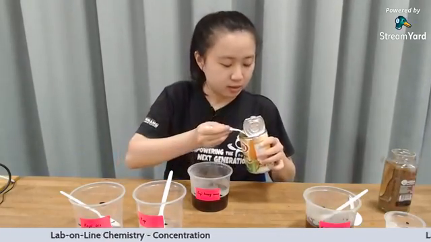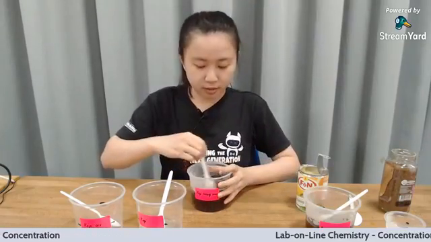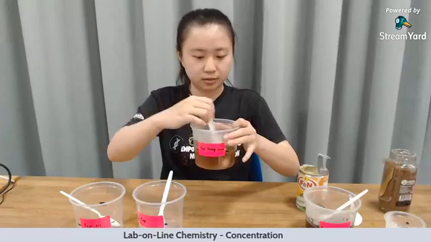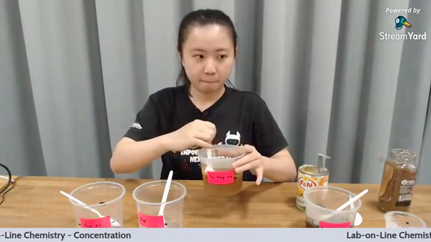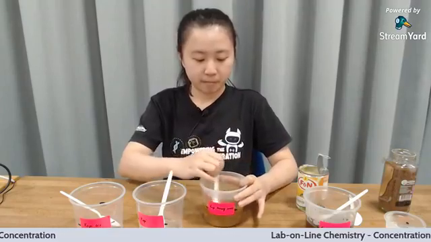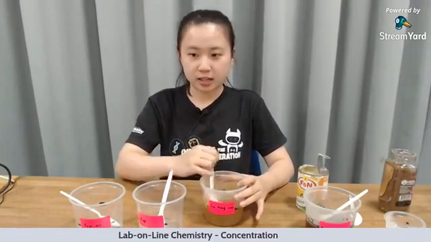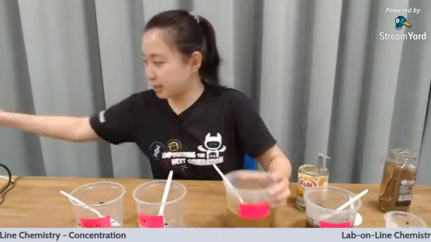One scoop of the condensed milk. Give it a bit of swirl. Okay, this is my kopi kurang manis.